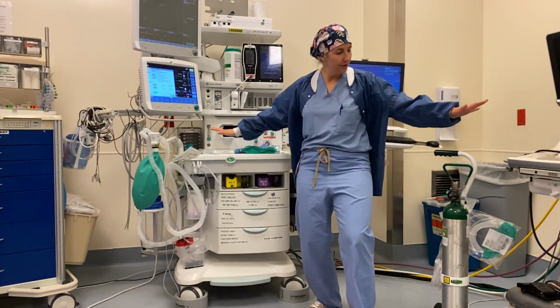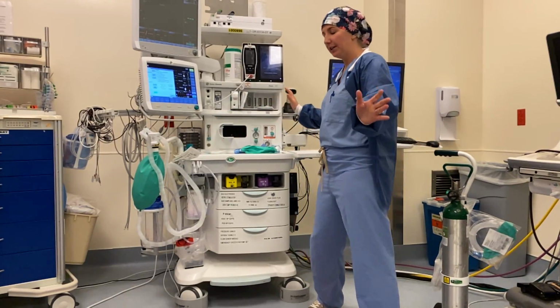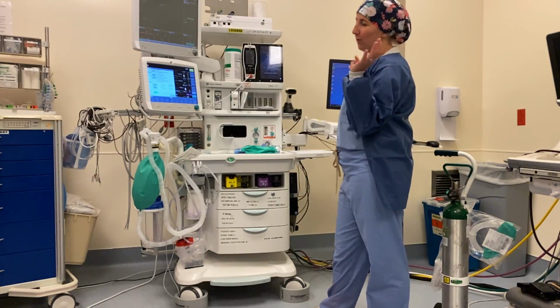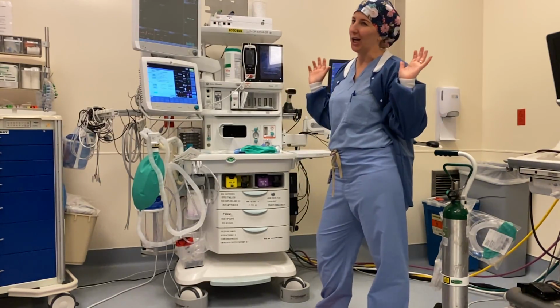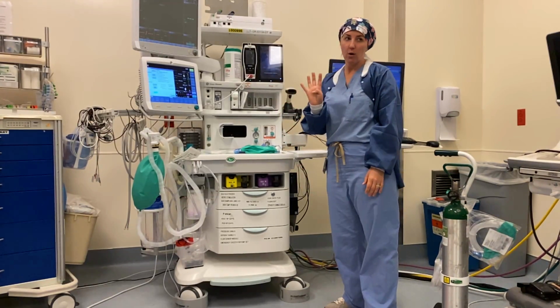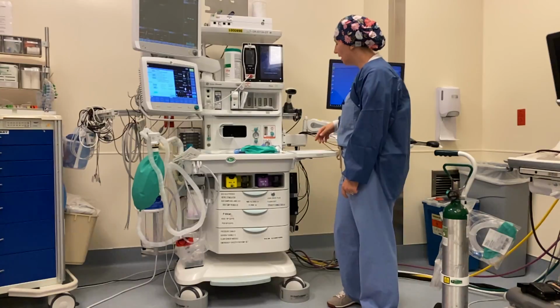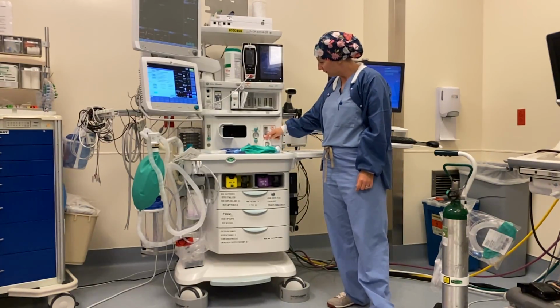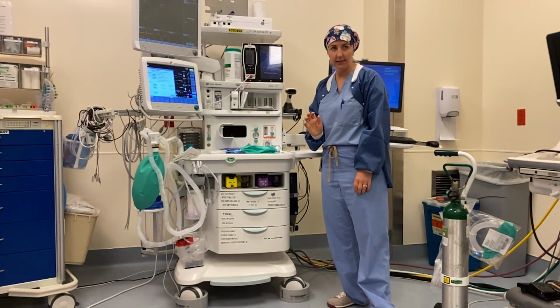Okay, so after you've gotten these things, then we're gonna get the system up and running. So we're pretending you had to turn the lights on. You know, the room was just dark. To get everything going, there are 4 power buttons that you're gonna need to turn on. This one is the first one right here. This turns on the entire anesthesia machine.